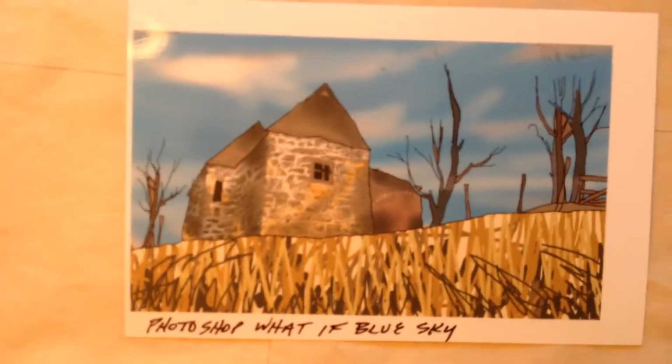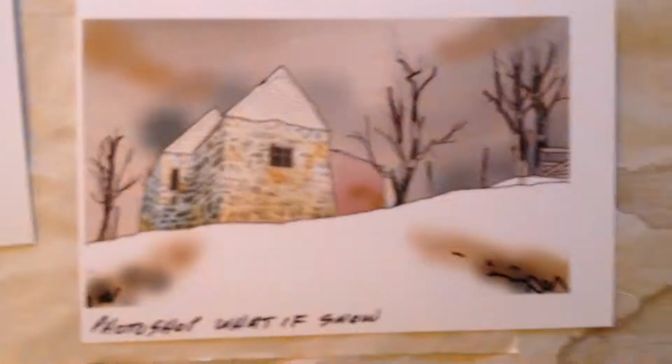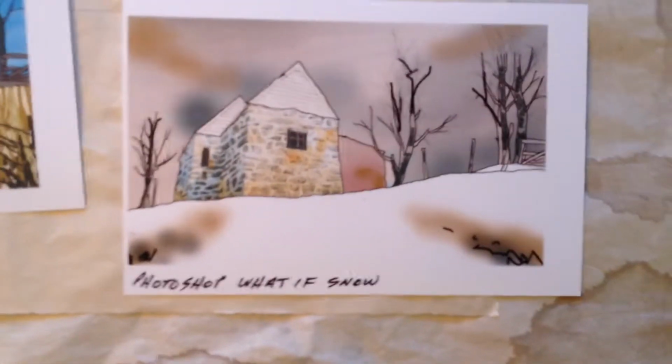So I may take a variation as I look at this. This was pretty dramatic too, but you can see you can do a couple of what ifs. So, and then finally the finished product. So that's it. That was the process from beginning to end.